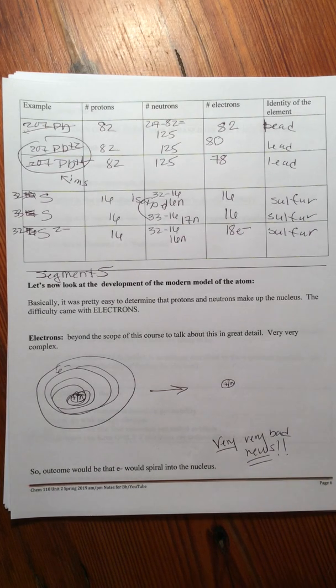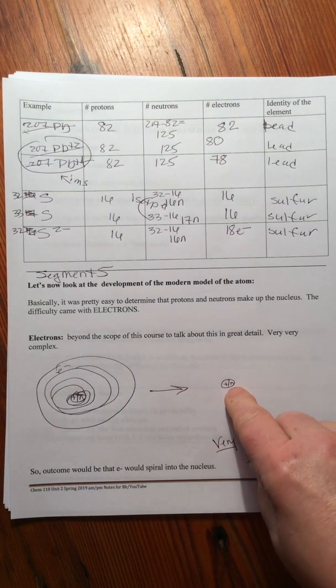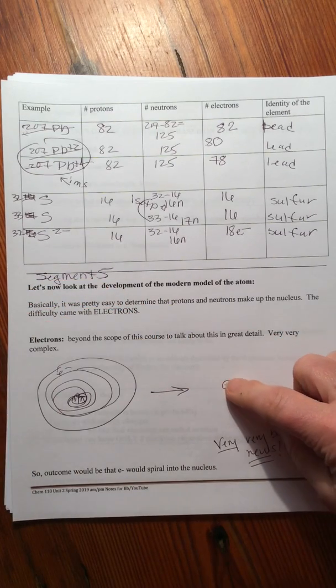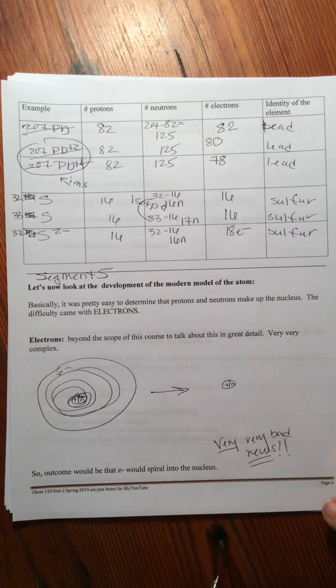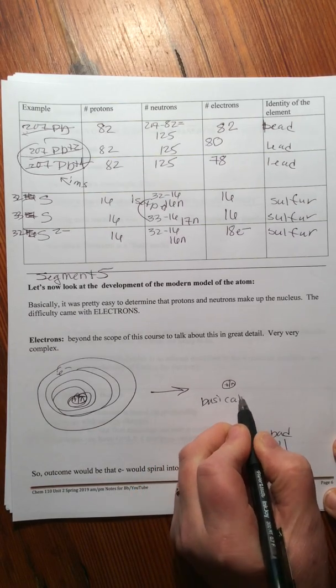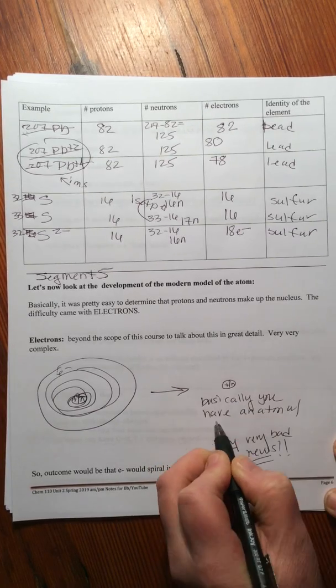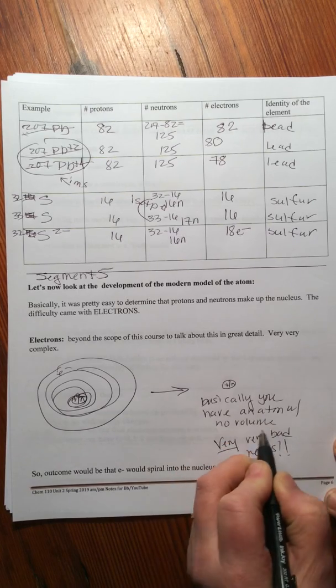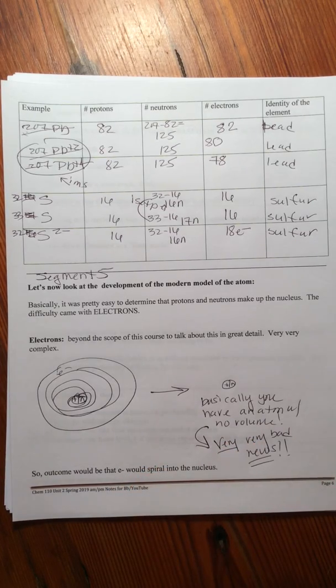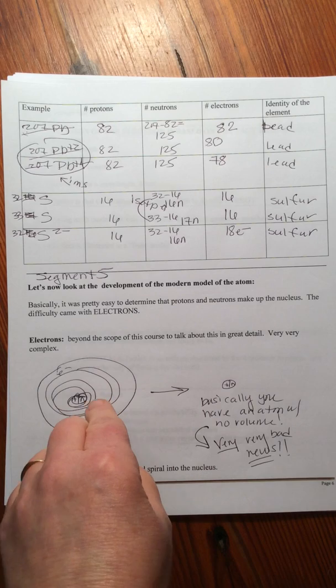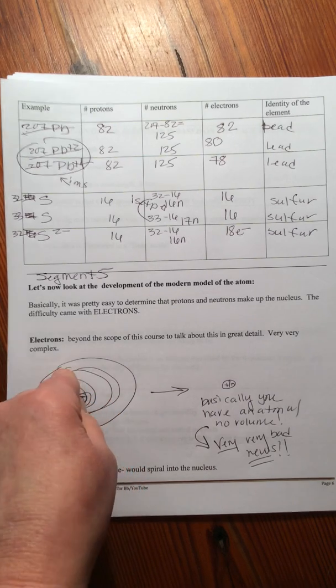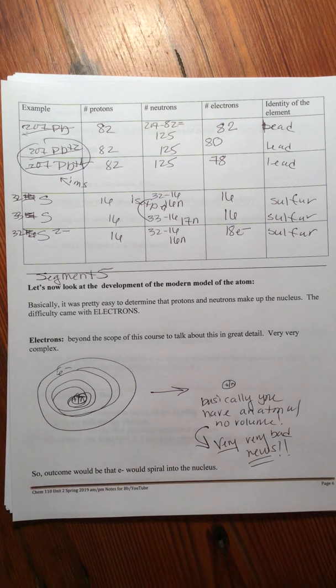Okay, this is really, really bad news because the reality of it is if this is your atom and this is your nucleus, which is really, really small, basically you have an atom with no volume. This is really, really bad news because the atom makes up everything in the world around us. It makes up people, it makes up the earth, it makes up the sun, it makes up the solar system. So you can't just have protons and neutrons in the nucleus and electrons out here. You can't do that, okay?